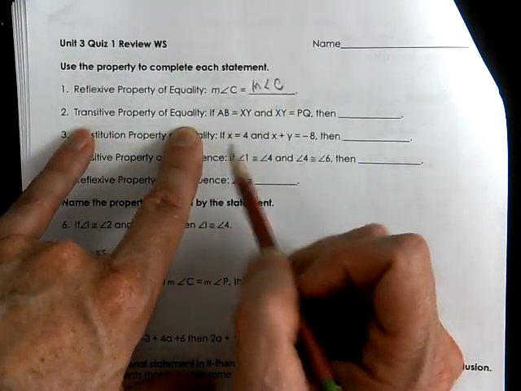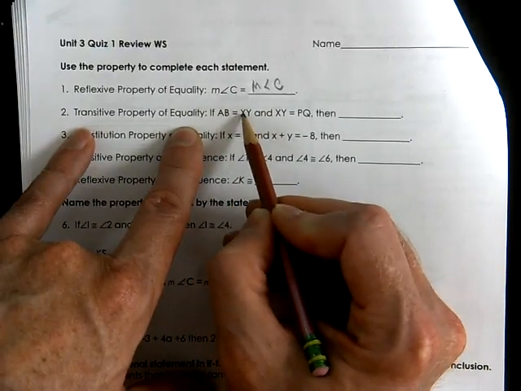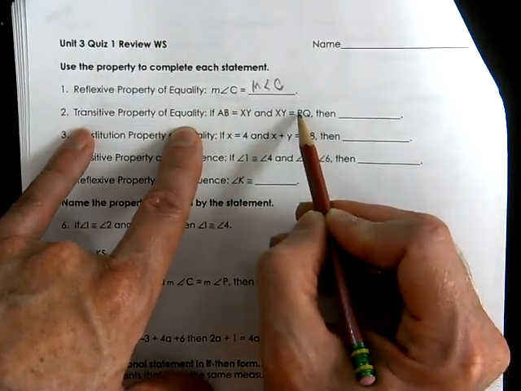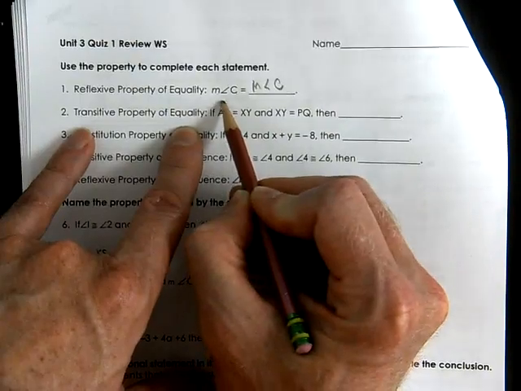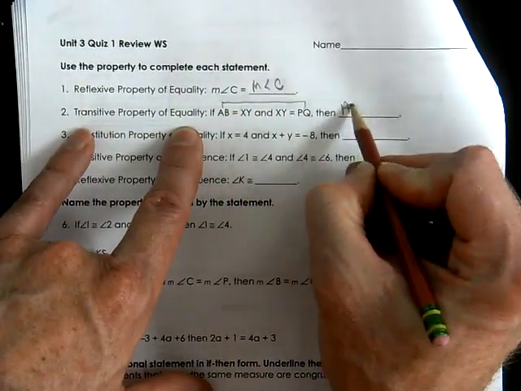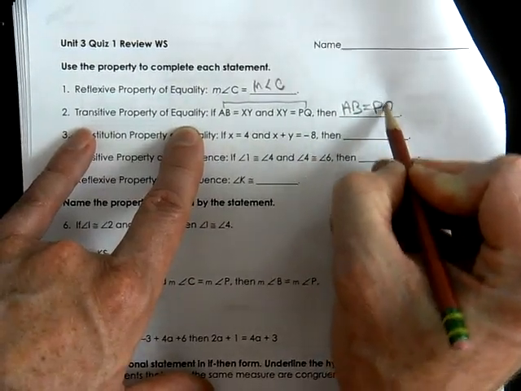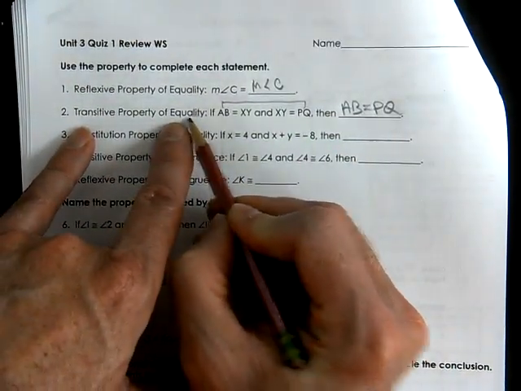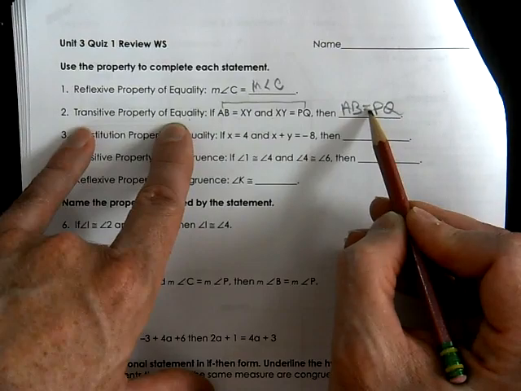Transitive property of equality: AB equals XY, XY equals PQ, so AB is going to be equal to PQ. So notice that when it refers to property of equality, they're using equal signs.